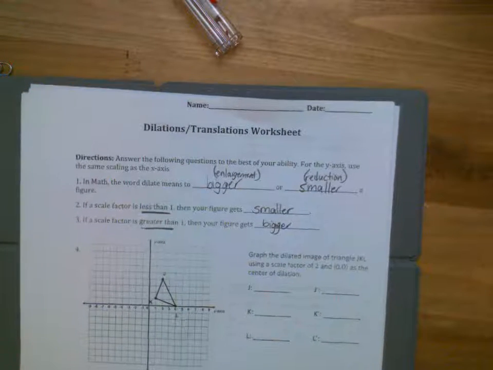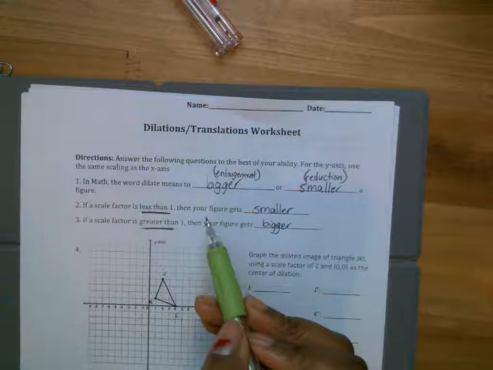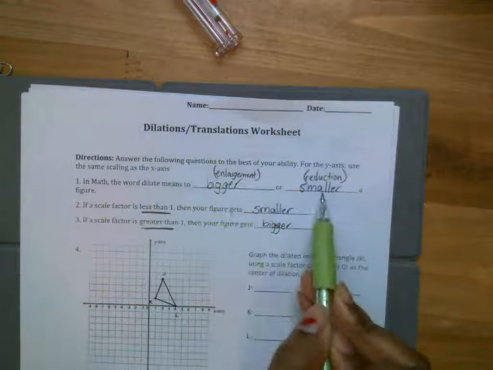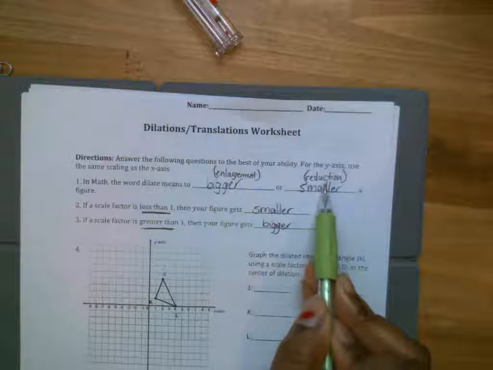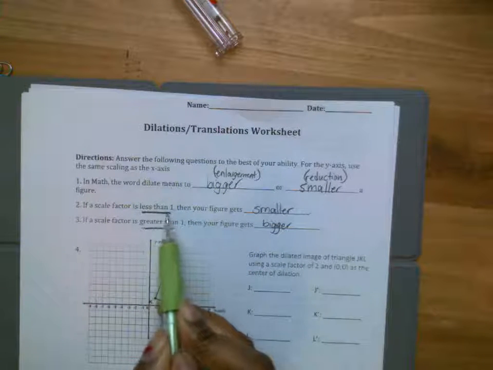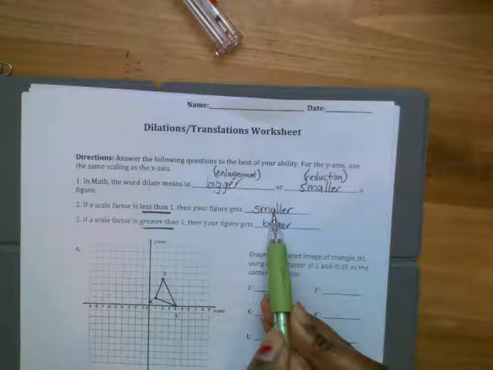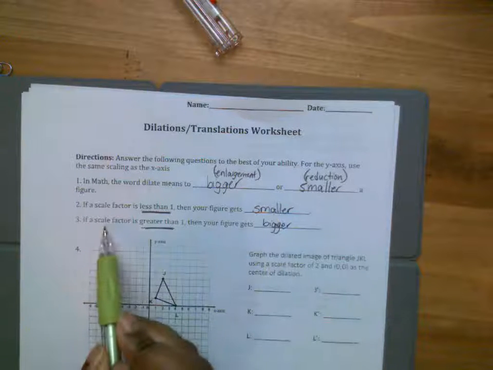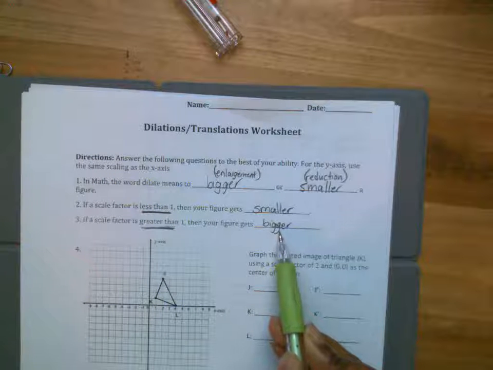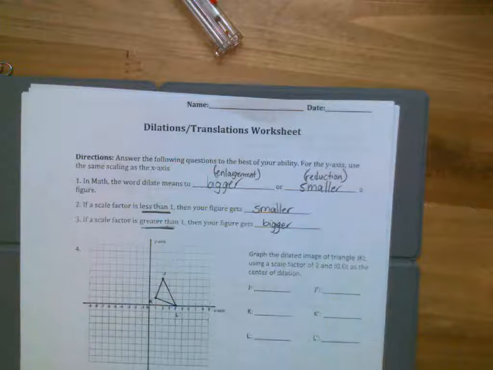Okay, so there again, it's saying in math, the word dilate means to get bigger or smaller, or enlargement or reduction. If the scale factor is less than 1, then your figure is going to get smaller. If the scale factor is greater than 1, then your figure is going to get bigger. Questions about that?